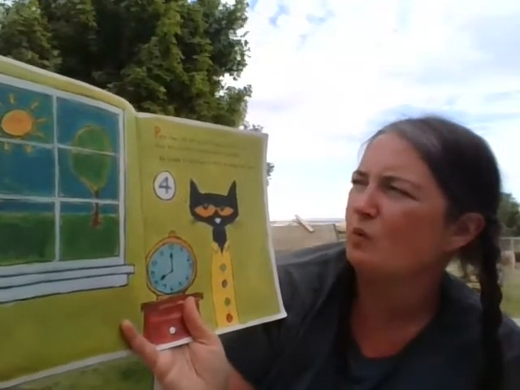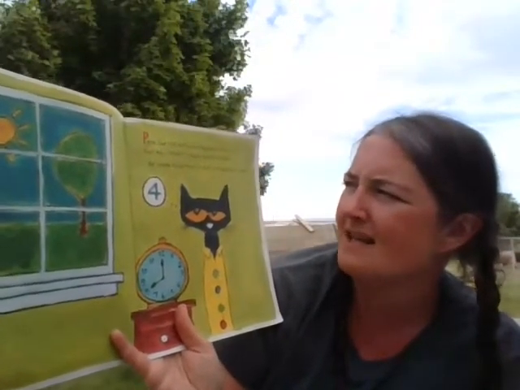Pete the Cat put on his favorite shirt with 4 big, colorful, round, groovy buttons. He loved his shirt so much, he sang this song. Let's count those buttons real quick. 1, 2, 3, 4.